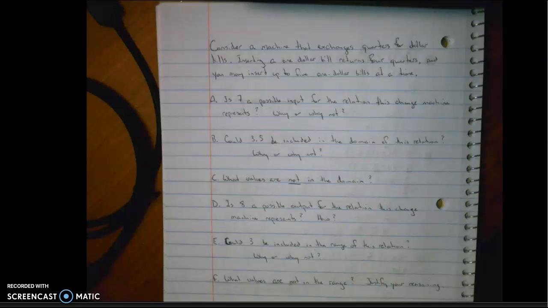Could 3.5 be included in the domain of this relation? Again, why or why not? Go ahead and pause now and write your answer. And when you're done, come back and continue.